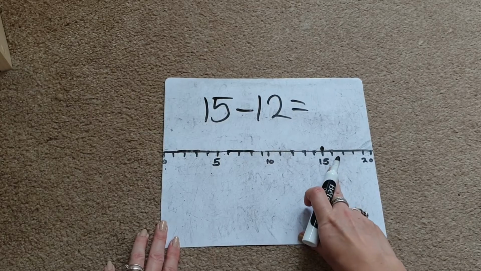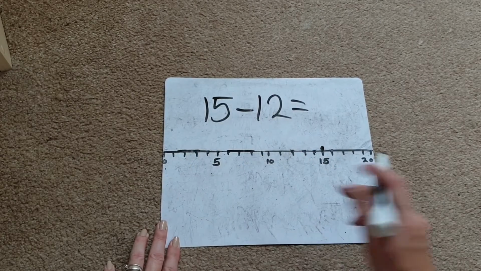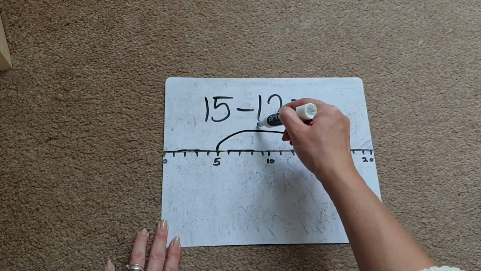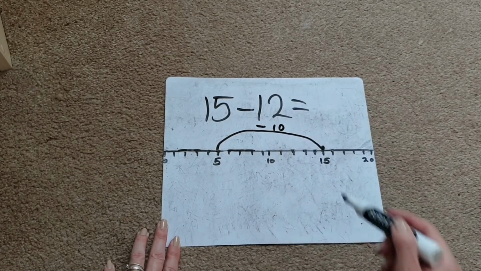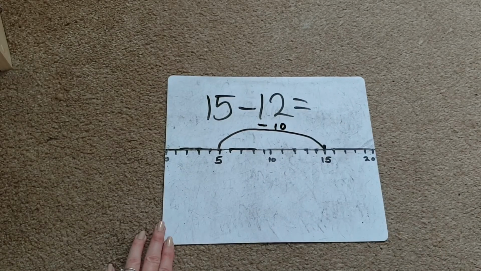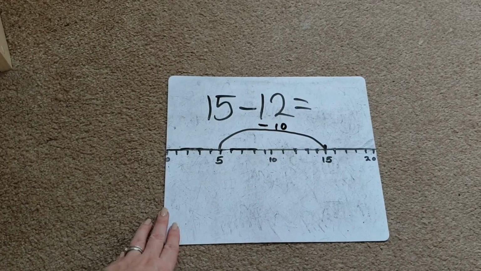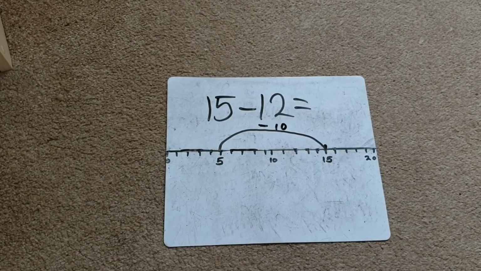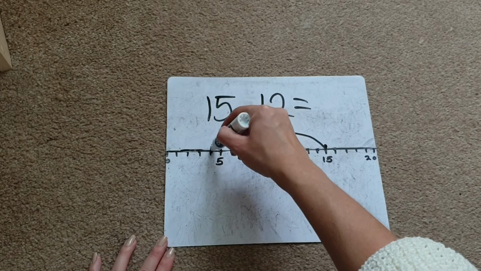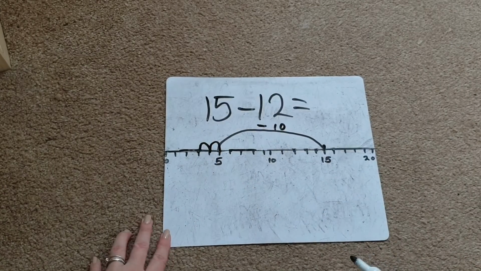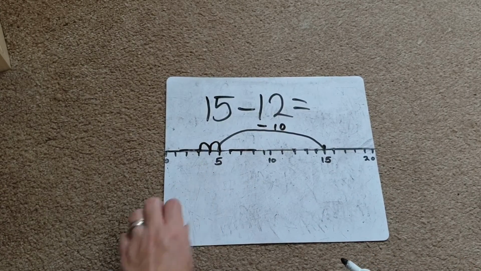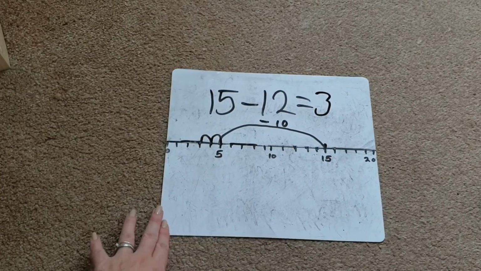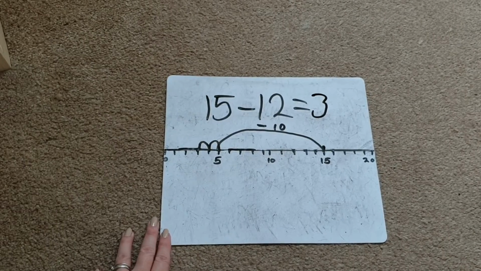We're going to go all the way from 15, do one big jump of 10 all the way to 5. And I would write on as well, take away 10, so we know that that's one big jump of 10, and so that children can keep track of what they've taken away so far. Then we're going to do our 2 little jumps of 1: 1, 2. Then we land on the number 3, and that would be our answer. So that's another way that we could use a number line to do subtraction.